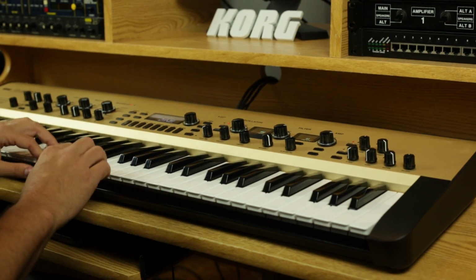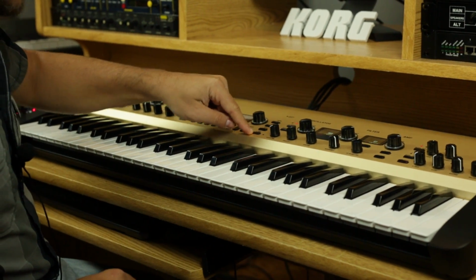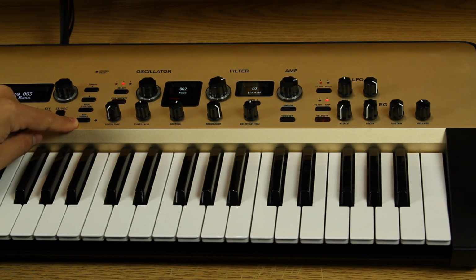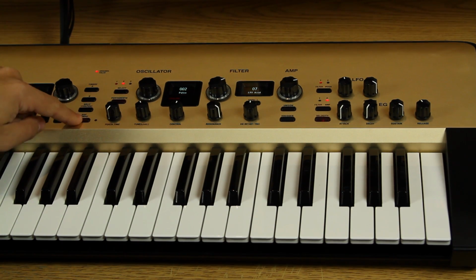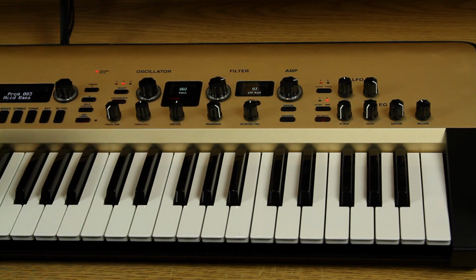Here we go. As you might have guessed, that sound is being played with our arpeggio. So I'm going to keep the arpeggio turned on, and we're going to sweep through the cutoff range, and we'll crank up the resonance as well.